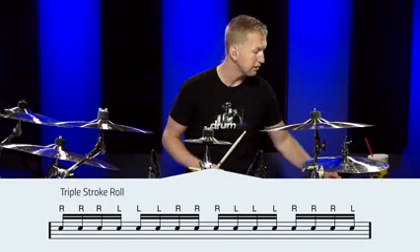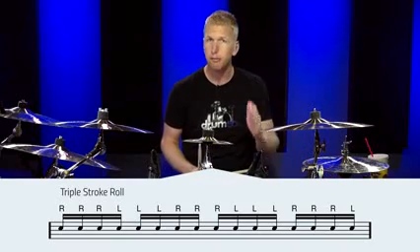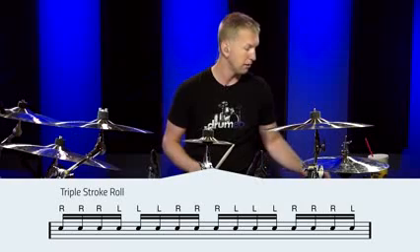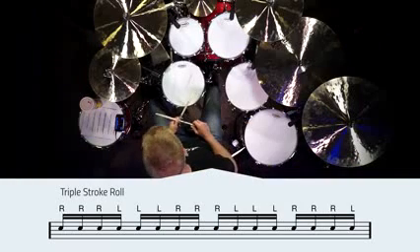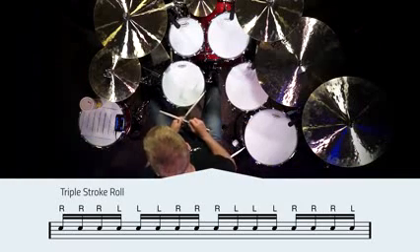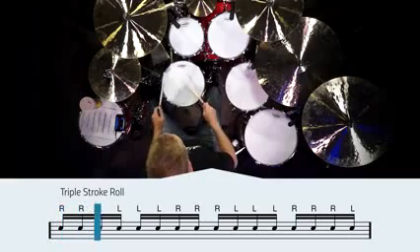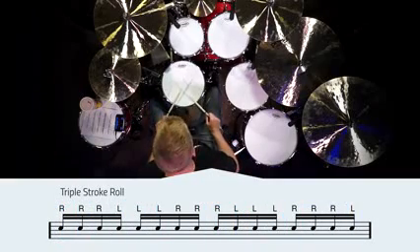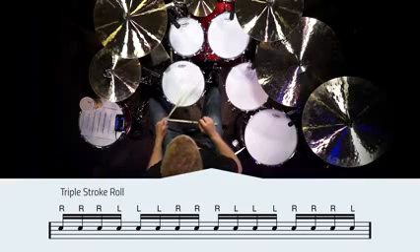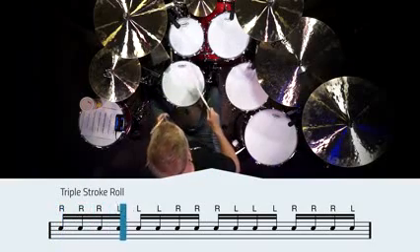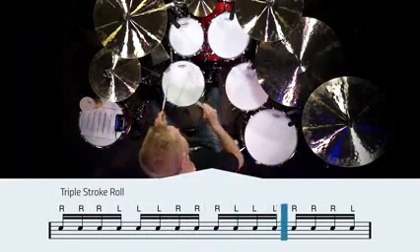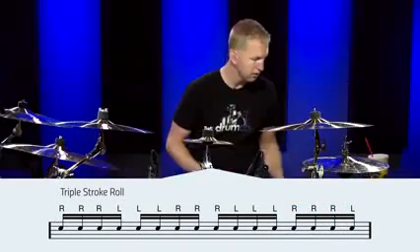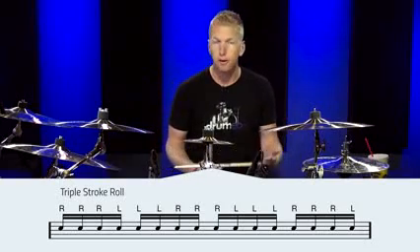We're going to go really slow, at 60 beats per minute. I'm just going to play it on the snare drum, and I'm going to stop after each bar to show you how it sounds. So that's something you can start with practicing.